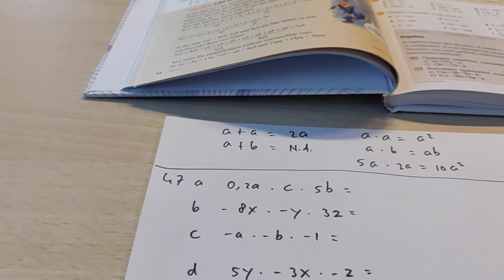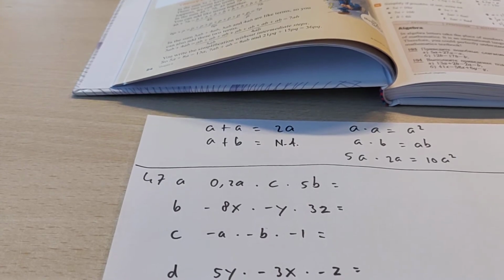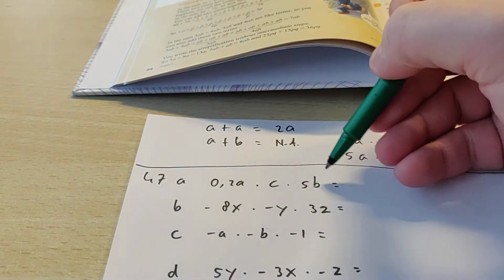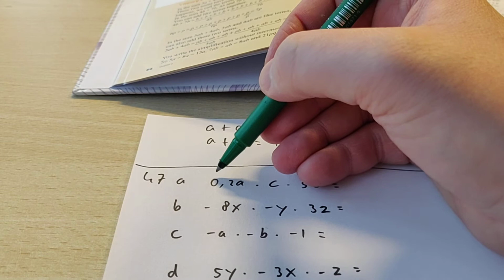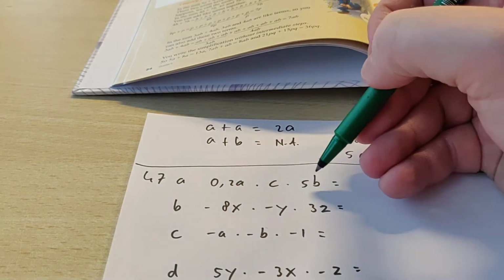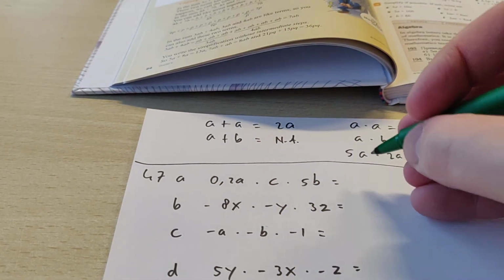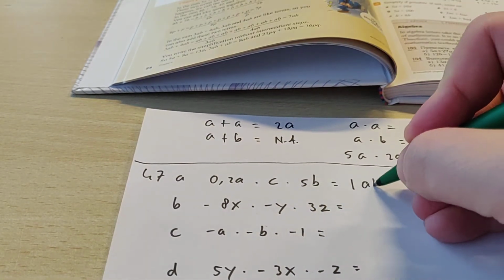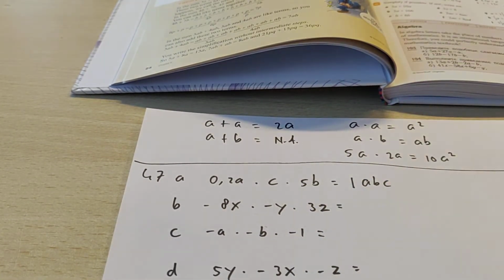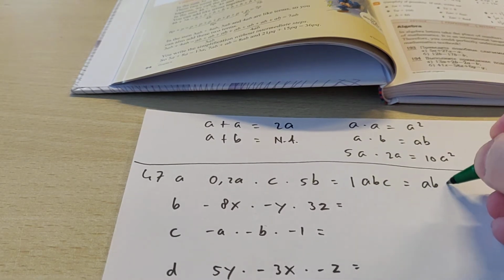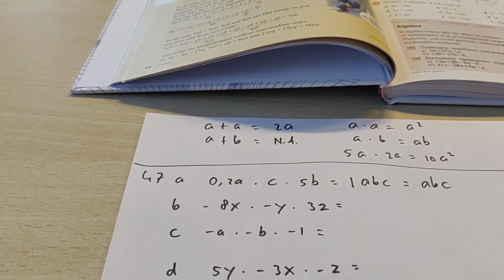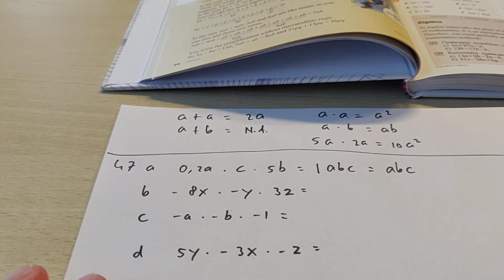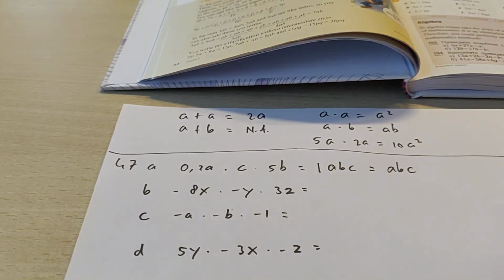Now that's actually what this exercise is about, exercise 47. But here we have three things, see that? A, B, and C. So first we're going to take a look at the normal numbers. We have 0.2 times 5. Well, 0.2 times 5 is 1. And then we have A, B, and C, so I'm just going to write down A, B, C. And this 1, you don't have to write down, because 1 ABC is the same as just ABC. So that's the answer here. But if you do have a 1 there, it doesn't matter. You can just leave it there.